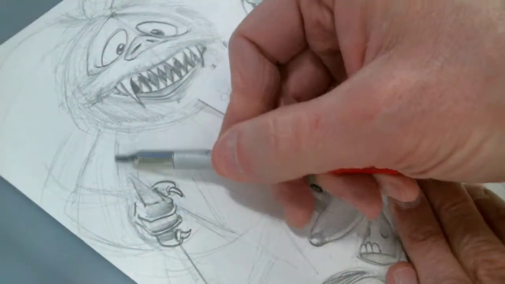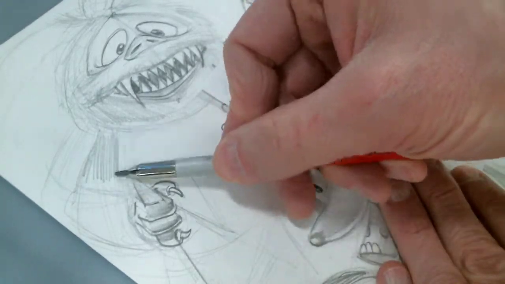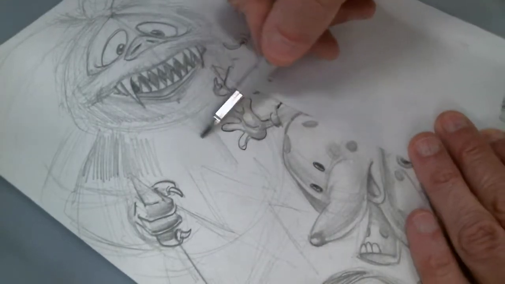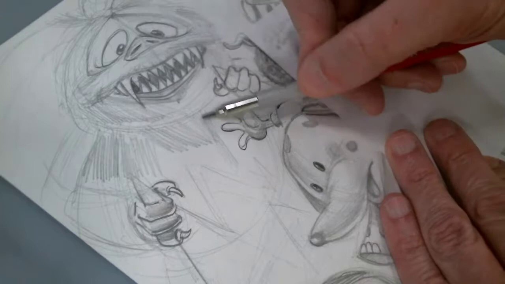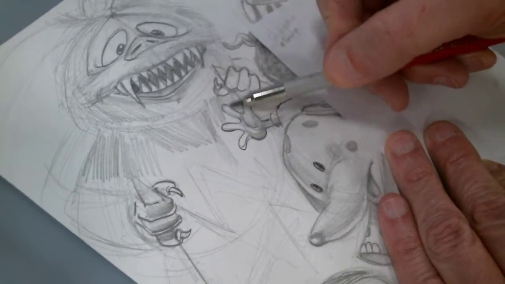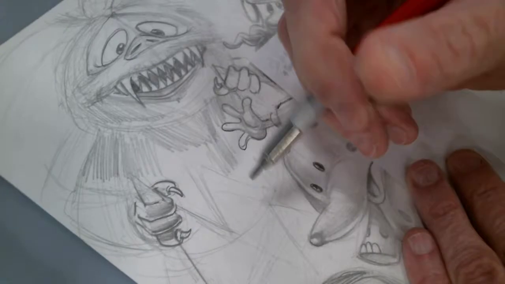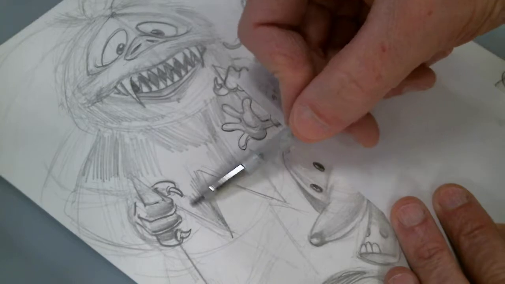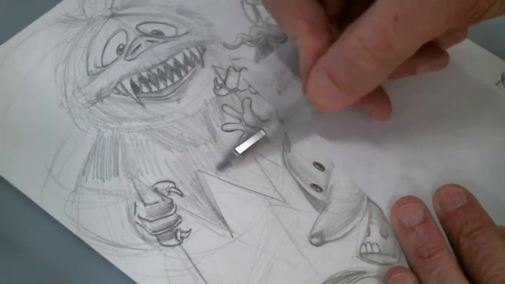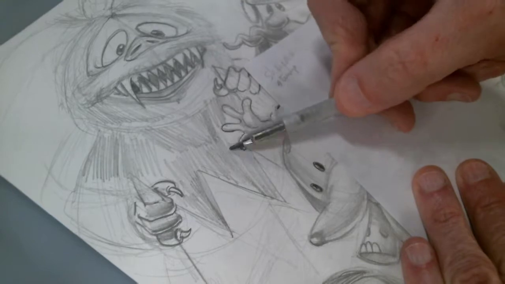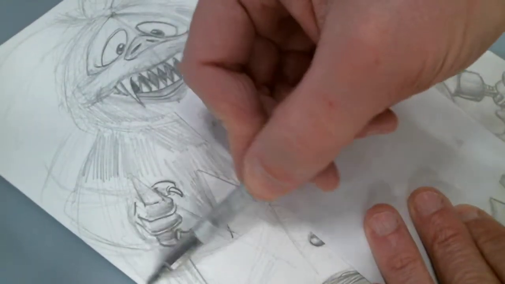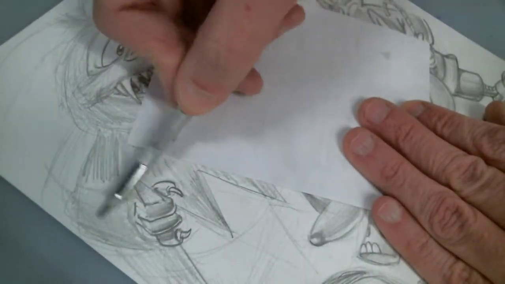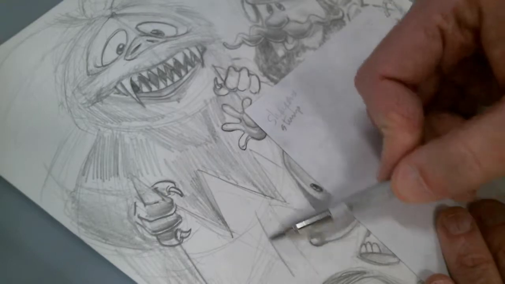And again, just going to shade the rest of them. Kind of see a center down his torso. Just holding the pencil on the side just to help me shade it a little easier. And it also sharpens my pencil, makes it easier that way.